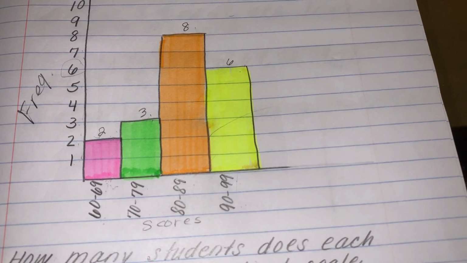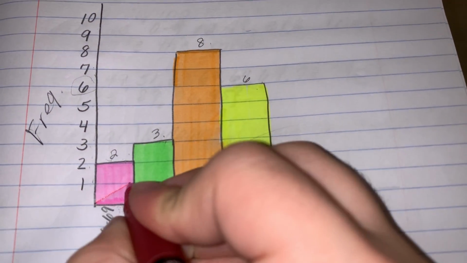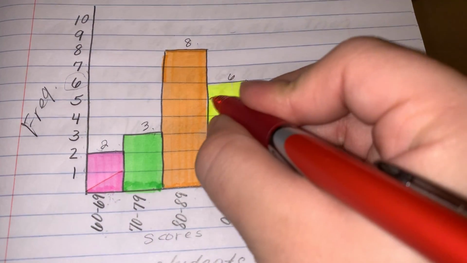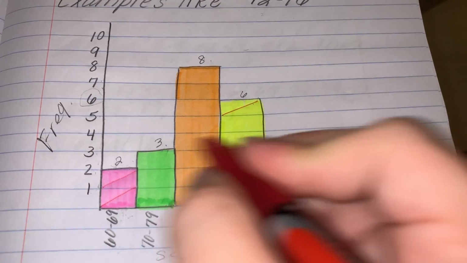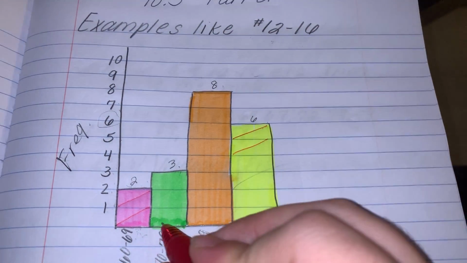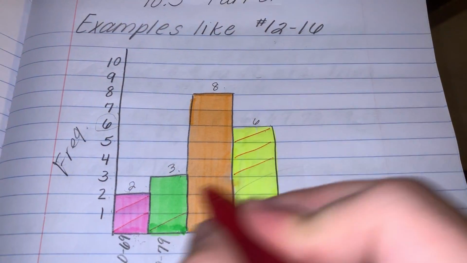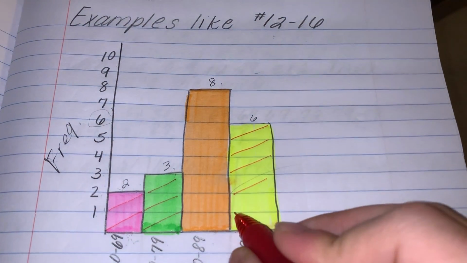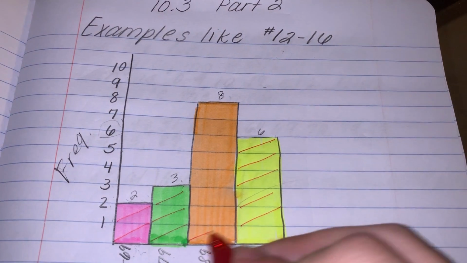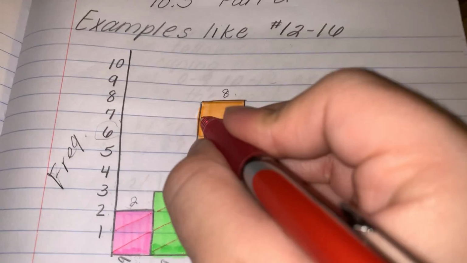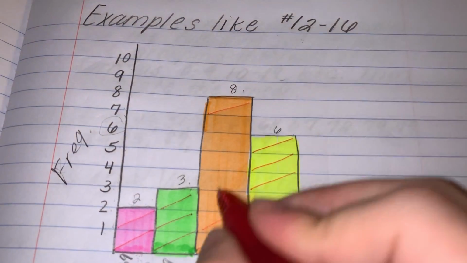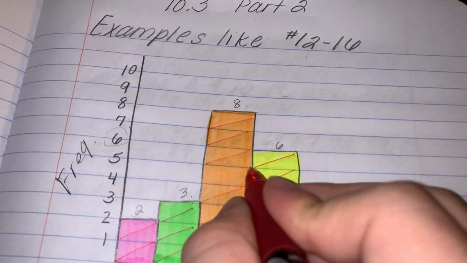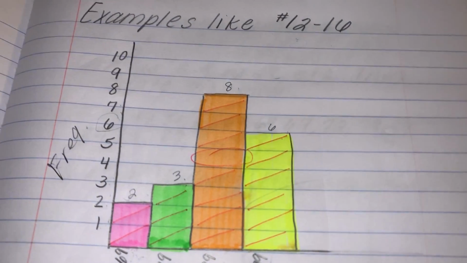Now you're probably wondering, how do I do that on a table? Well, each one will count as one person. So I'm going to start with the smallest interval to the highest interval, and again, the next smallest to the next highest, and so on and so forth, and I am left with this one spot.